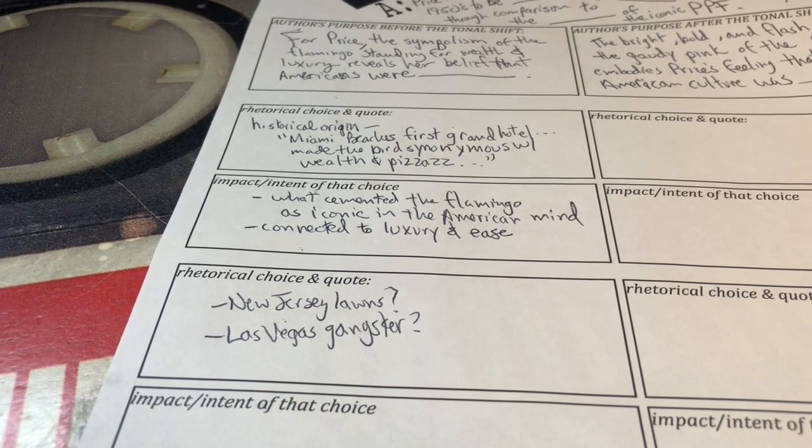So I found this historical reference about Miami Beach's first grand hotel, which was called the Flamingo, that made the bird synonymous with wealth and, quote, pizzazz. And so the author chose to establish when the flamingo was planted in the American mind as the symbol of wealth.